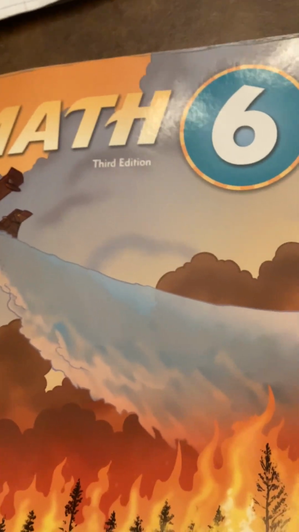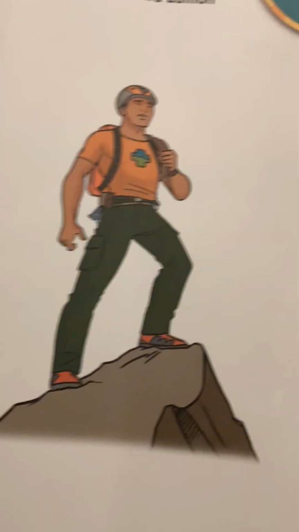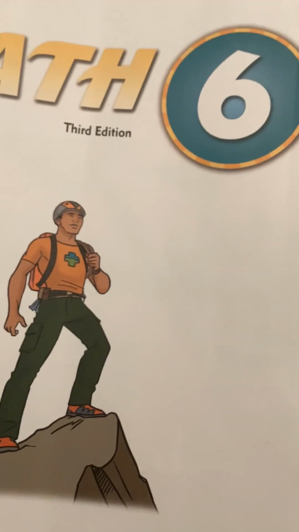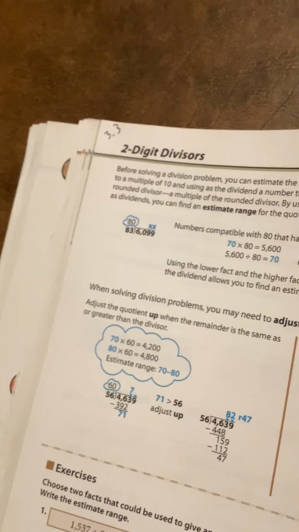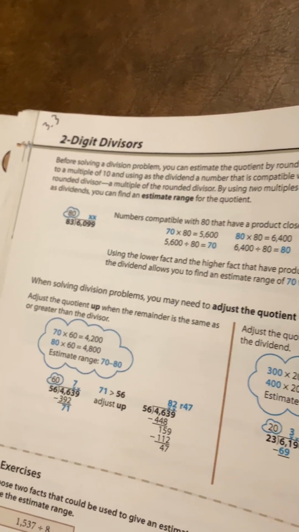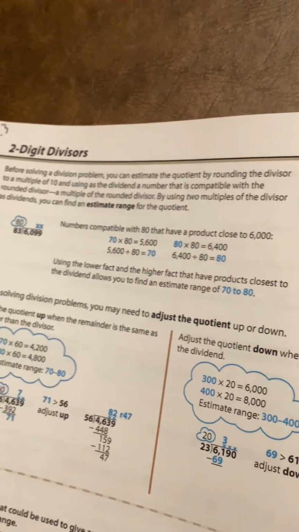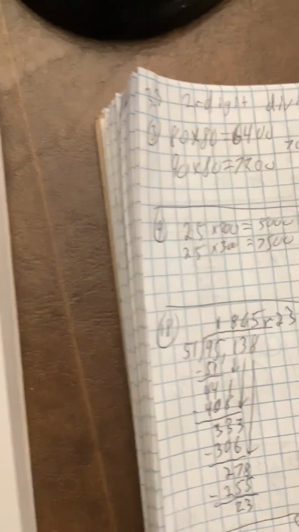Alright, just thought I'd point out this is Math, third edition, sixth grade math, Bob Jones Press. Anyways, we're on chapter 3, section 3, two-digit divisors. Right, so there you go. Hope you're having a good day, buddy.